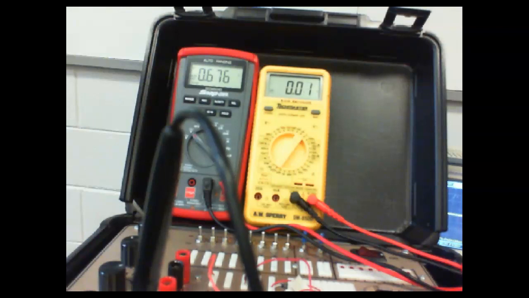So I'm going to come and set my load to 250 milliamps. Okay. So it's close enough. This might not come up exactly the same as before.